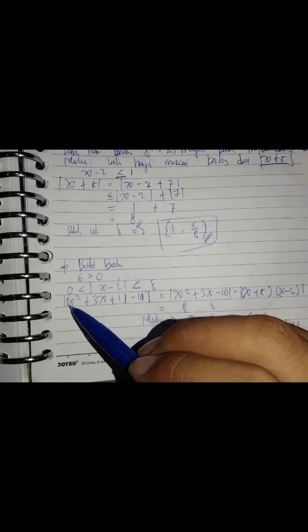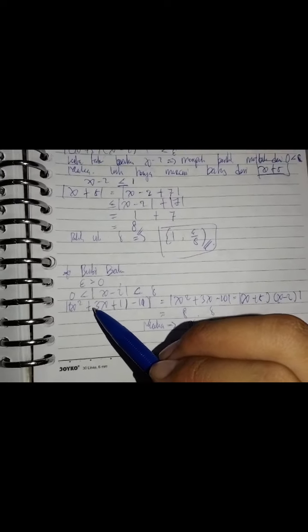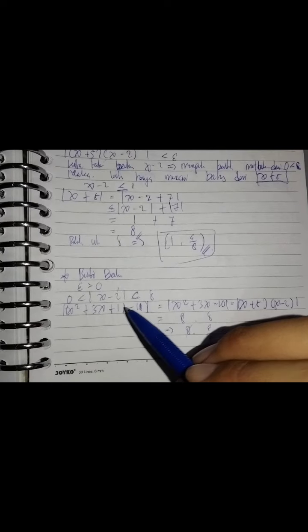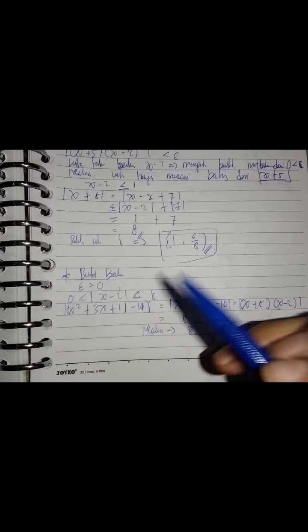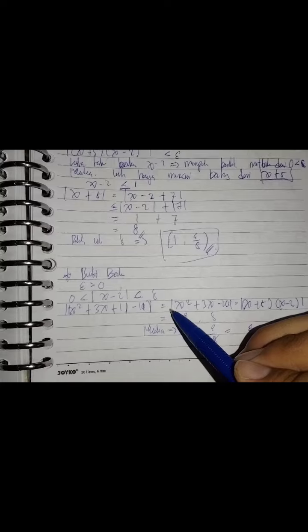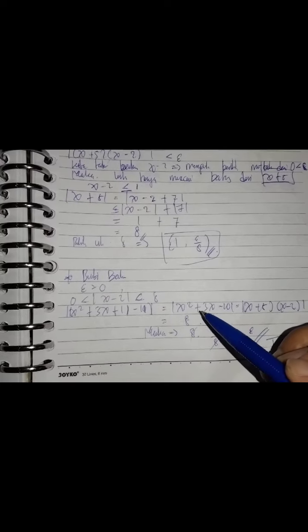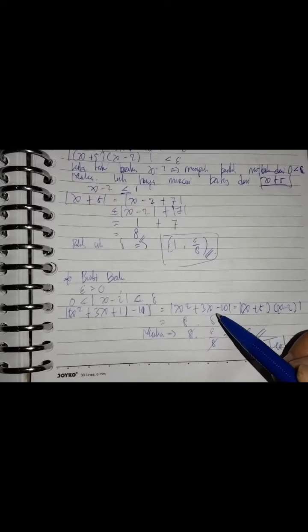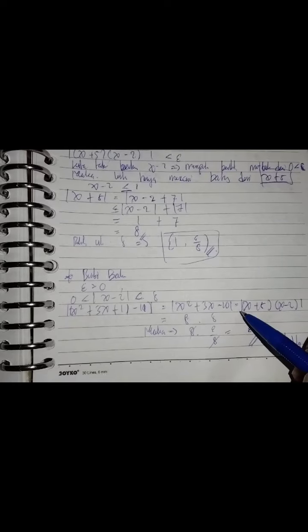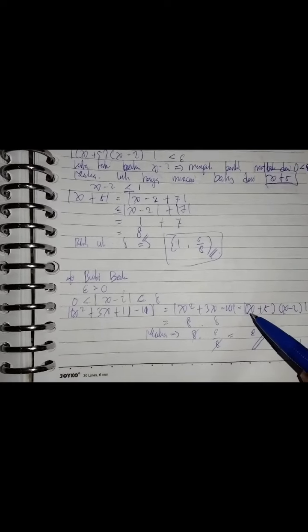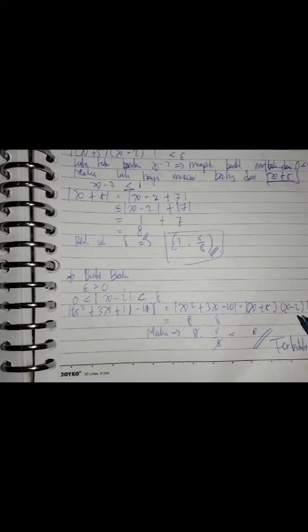We can write x² + 3x + 1 − 11 as x² + 3x − 10, and we can factorize that to (x + 5)(x − 2).